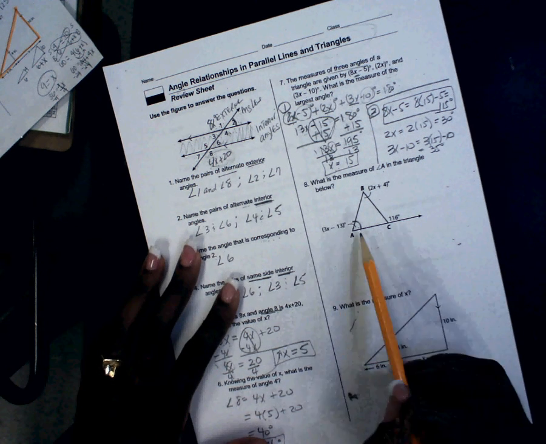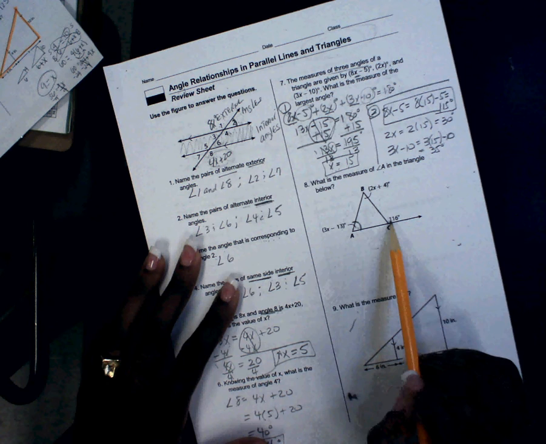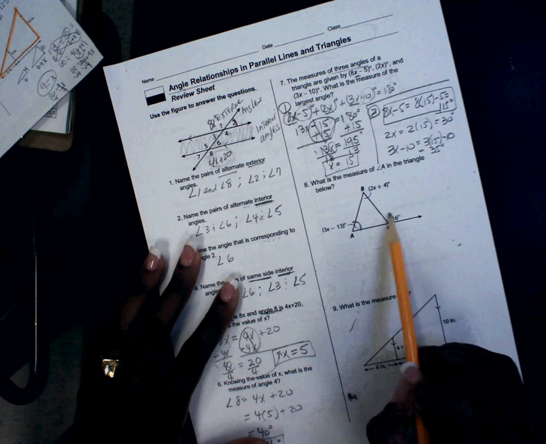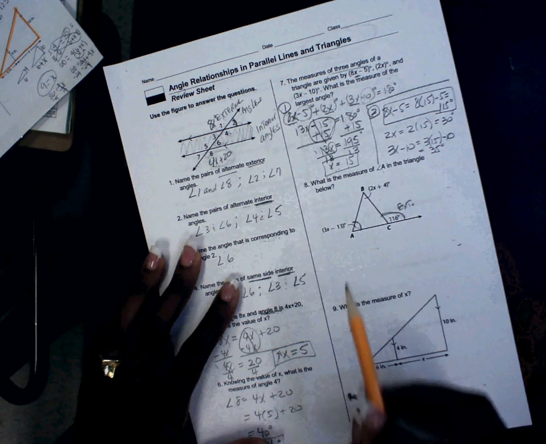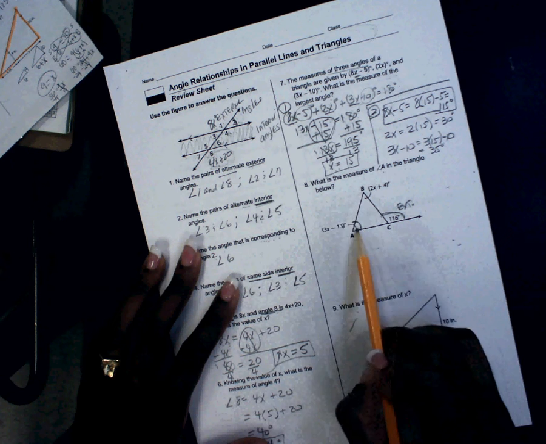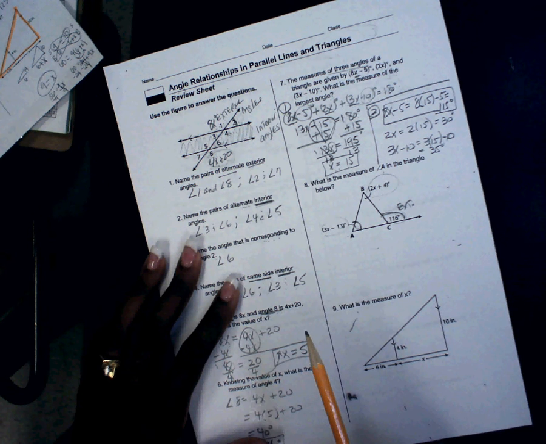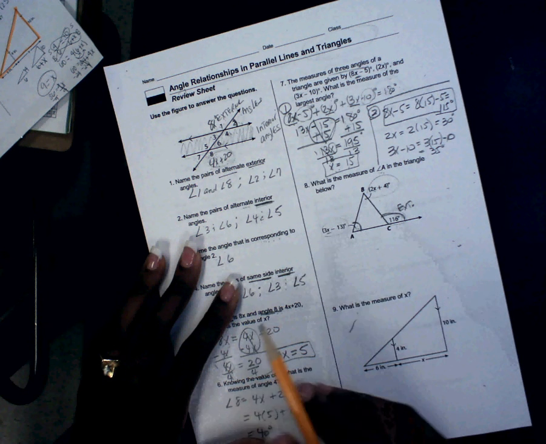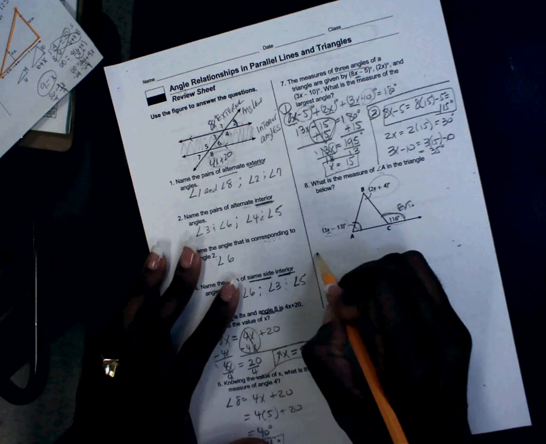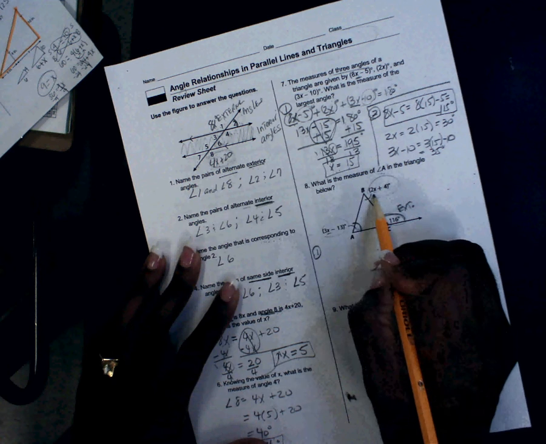and remote interior angles are the angles that are the farthest away from the exterior angle. So this is my exterior angle. These are my two remote interior angles. Therefore, if I add these two expressions, they should equal the exterior angle. And so in order for us to find the measure of angle A, we first, again, have to find the value of x. So we're going to set up an equation. The first thing we need to do is add angle A and angle B and set it equal to the exterior angle.